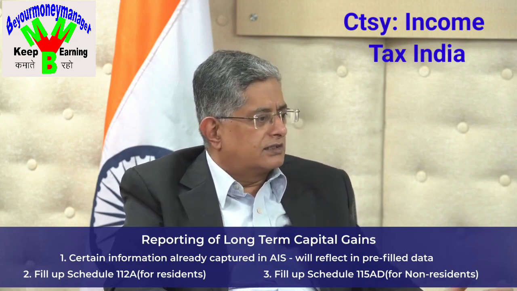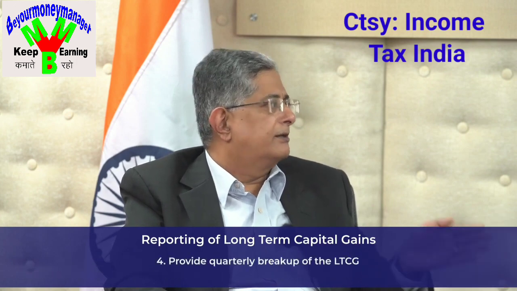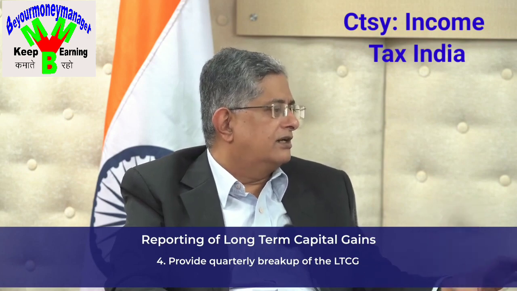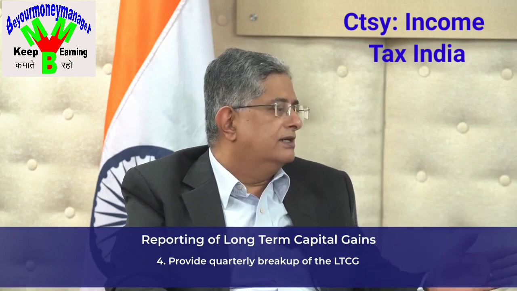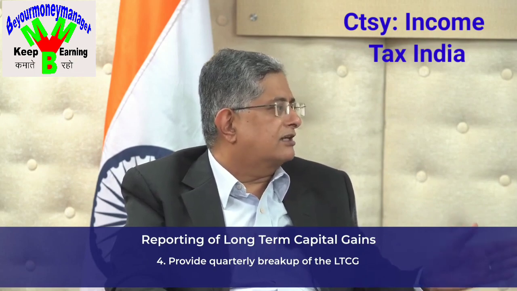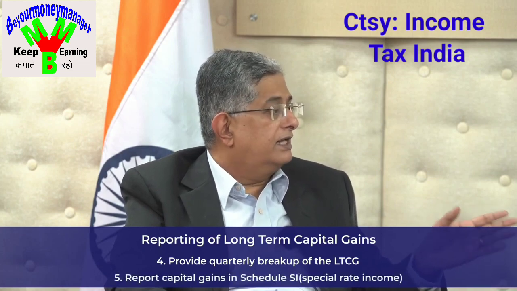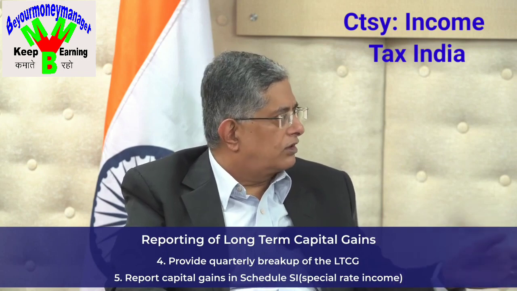The other thing to note is that you have to provide information of the quarterly breakup of capital gains in the capital gains schedule, so that the interest under 234C can be properly computed. The second thing to note is that taxpayers must report the capital gains in the schedule SI, that is the special rate income schedule. Though there is an automatic linkage, it must be verified and reported there because this is taxable under special rates.